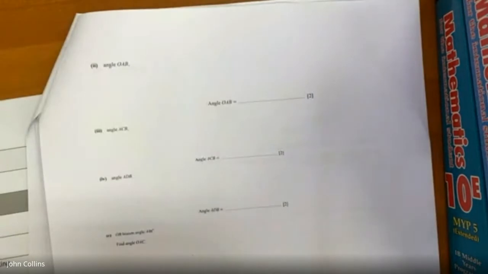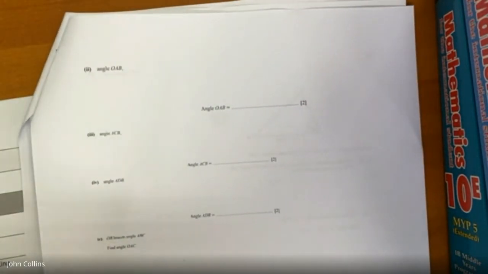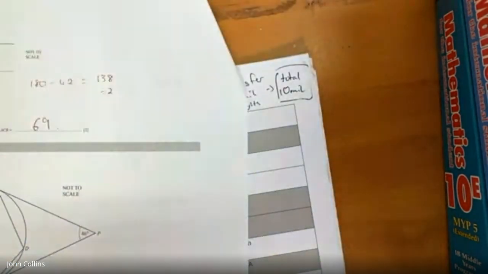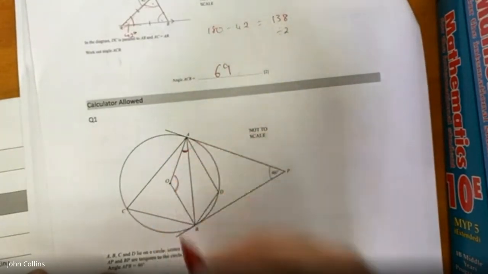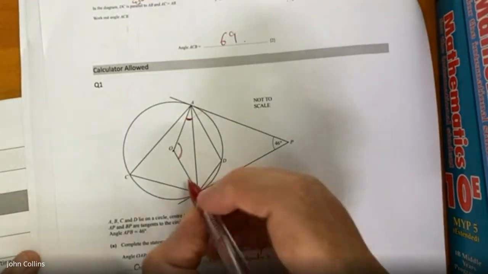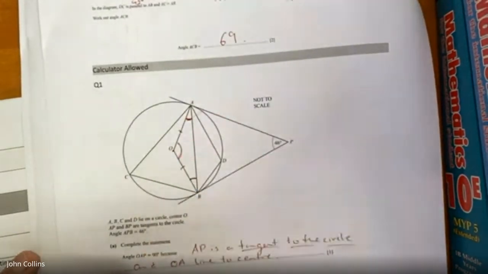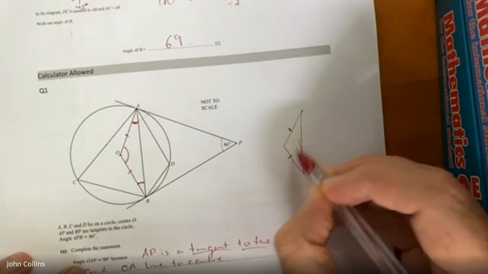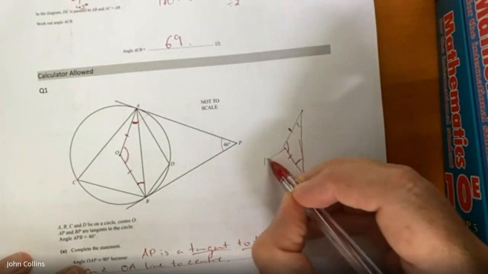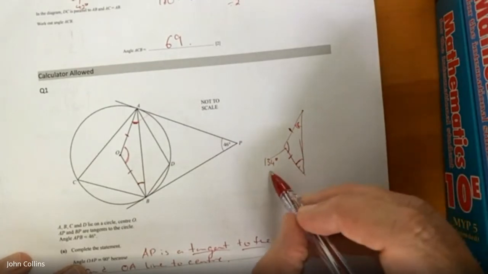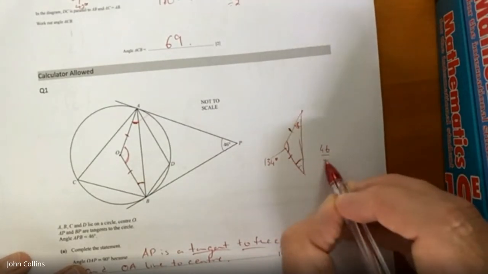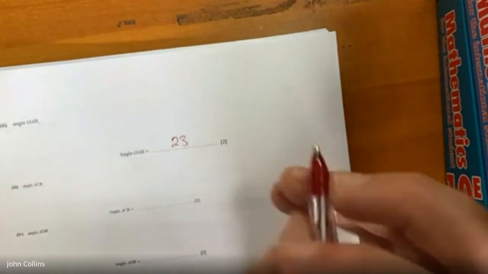Okay, so this is going to be tricky because it's on the other page, but I'll keep flicking back. OAB. So this little angle in here. Something I could suggest is that these two angles are the same because those are two radii of a circle. So I have this triangle with two radii. These two angles are the same, and I've just found this to be 134. Which means these two must add to what's remaining, divided by 2. So what's remaining? 46 between these two. Divided by 2, because it's isosceles, 23. Next angle, ACB.